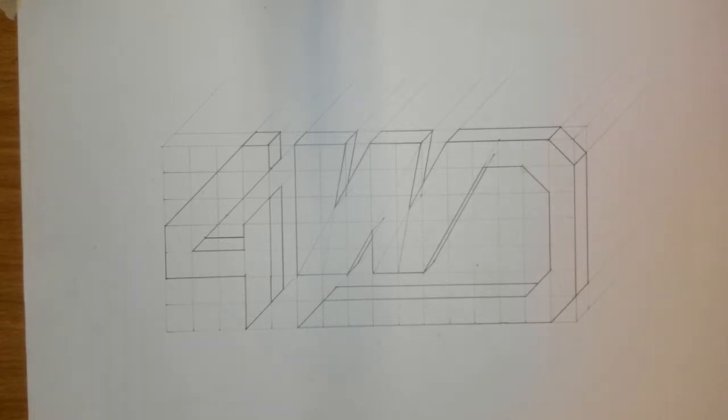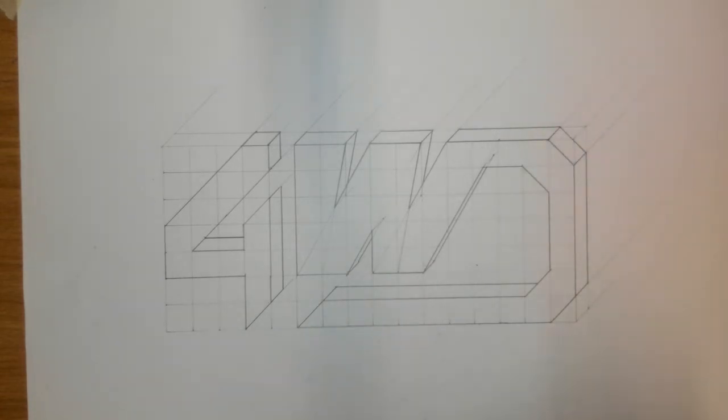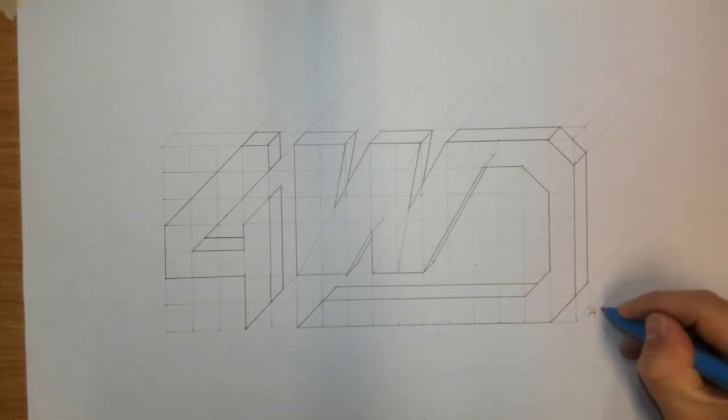Remember, you only do A or B, isometric or oblique. This is it in oblique. Okay, notice how the 45 degree lines are only going one way. 45 degrees, just one way.